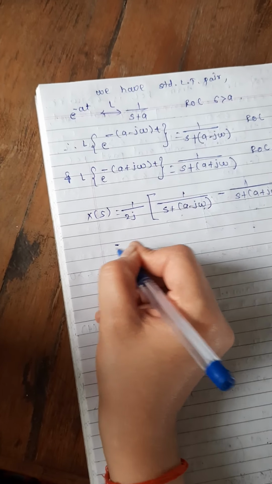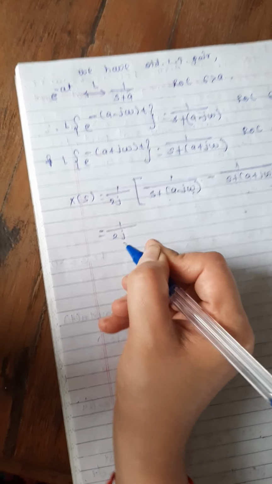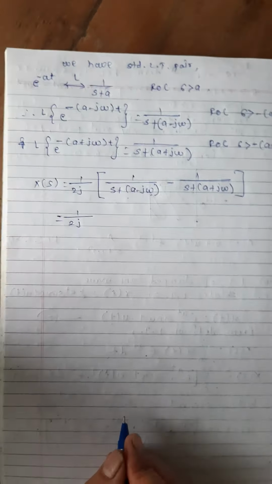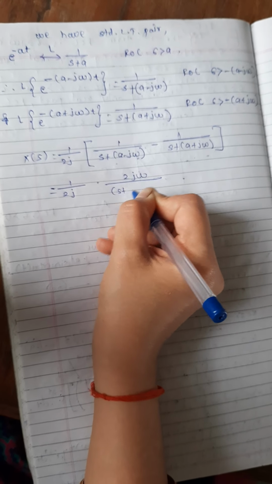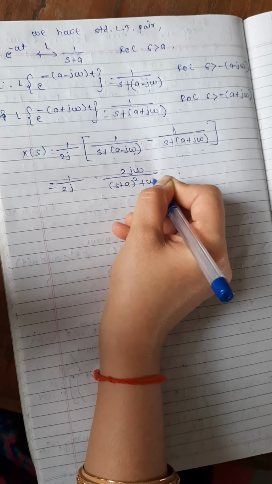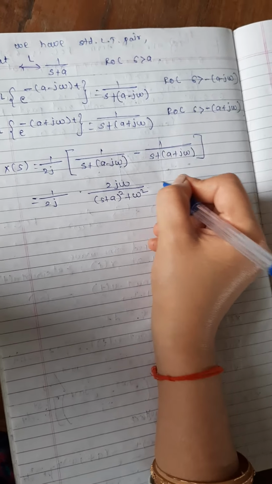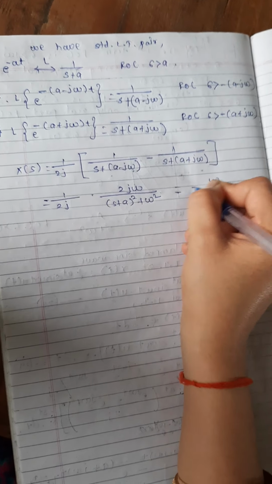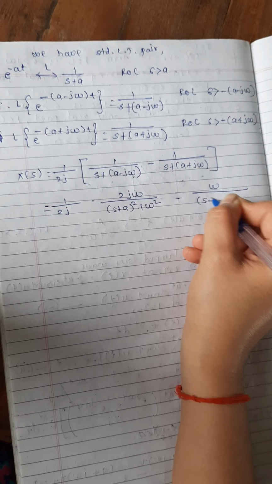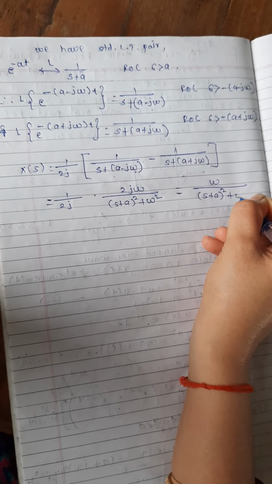So we can also write this as 1 by 2j into 2j omega divided by s plus a whole square plus omega square. Or we can write, j gets cancelled, 2 gets cancelled, so it becomes omega divided by s plus a whole square plus omega square. So this is the Laplace transform.